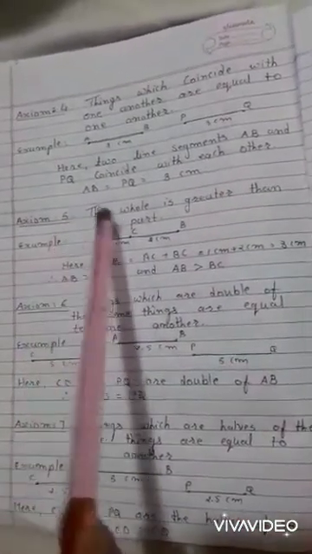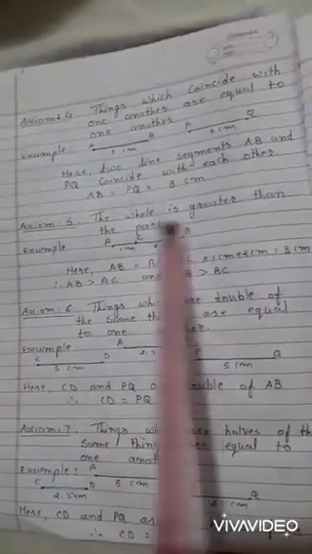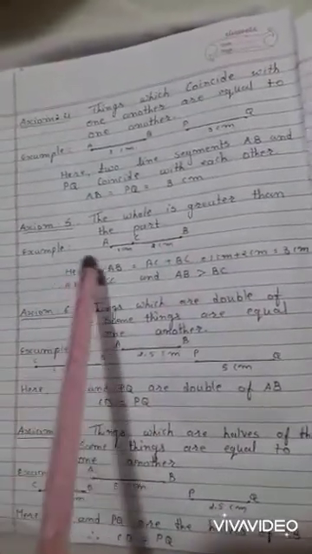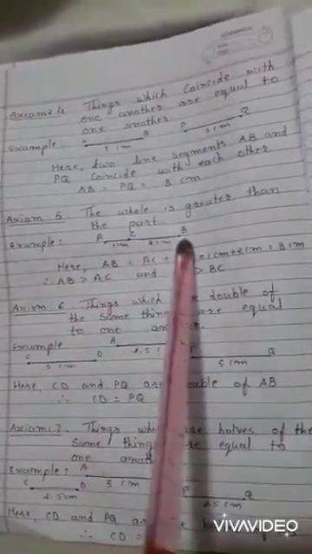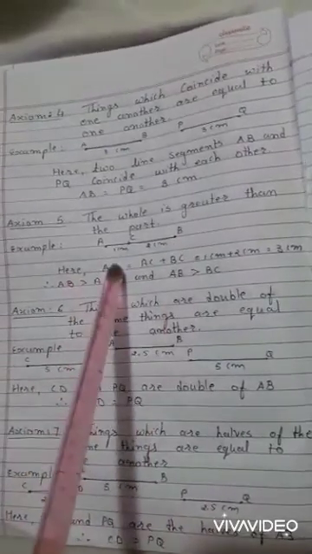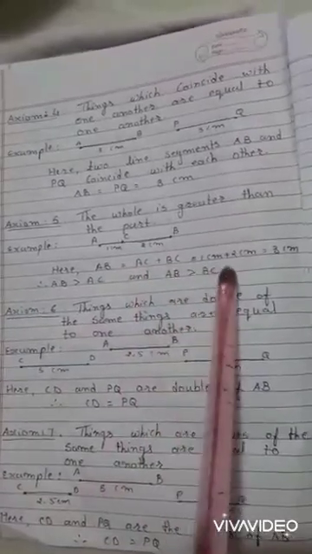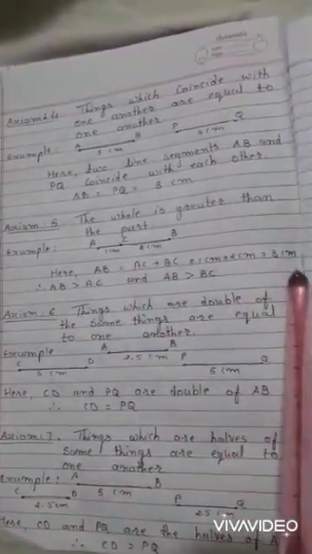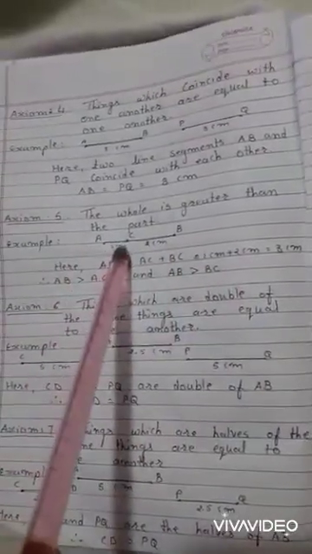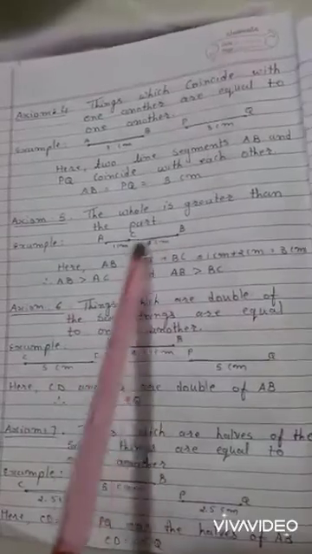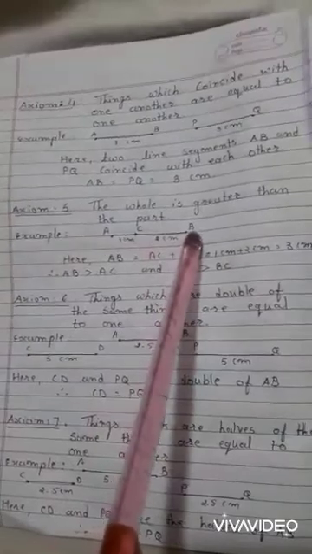Axiom 5. The whole is greater than the part. Here you see AB is equal to AC plus BC. AC is equal to 1 centimeter and BC is equal to 2 centimeter. So 1 plus 2 is equal to 3 centimeter. And now you can see that AB is greater than AC and AB is also greater than BC. It means the whole is greater than the part.